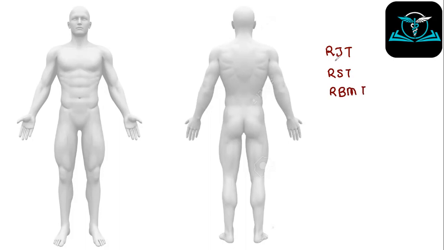Yes, the right jugular trunk brings lymph from this part of the body. So it means that this part of the body would be drained by the right lymphatic duct. Then the right subclavian brings lymph from the right upper extremity, okay?